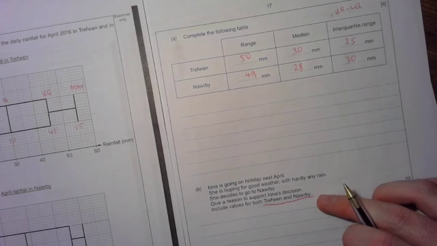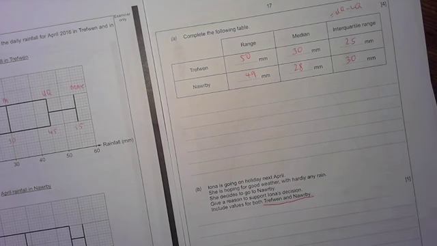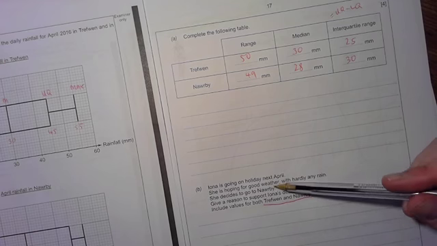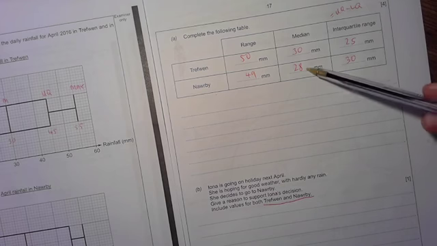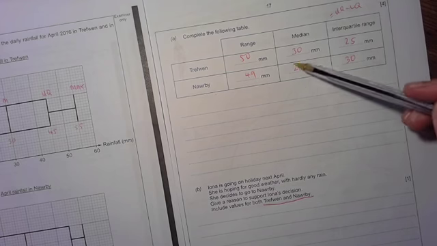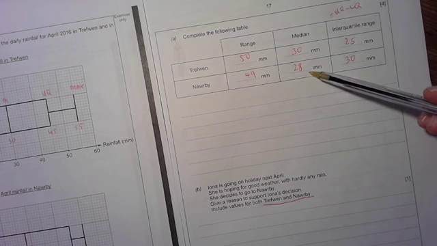So many of you did not do this. You've got to write down stuff that they tell you. It says include values for both of them. If I'm looking to go to this place, it says, where'd she go? She went to Norbury. We've got to choose a reason why that one's a better one to go to. So my reason would be go because the median is better.